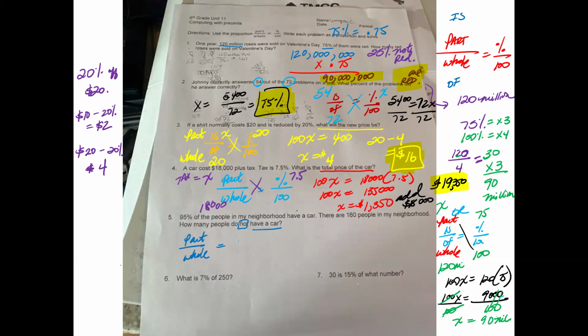Over whole equals percent over 100. Now you go ahead and fill it out. How would you fill this out? Okay. So I would have my part over my whole is equal to my percentage over 100. My whole is the 160 people. Okay.